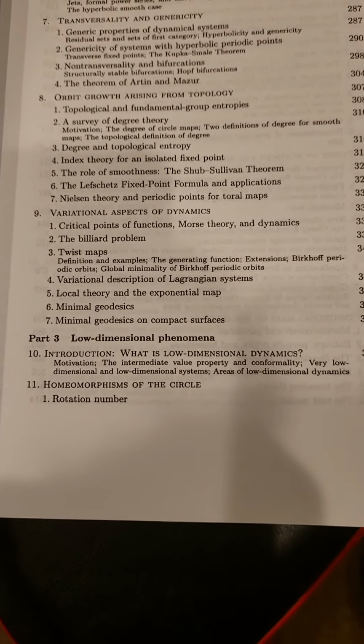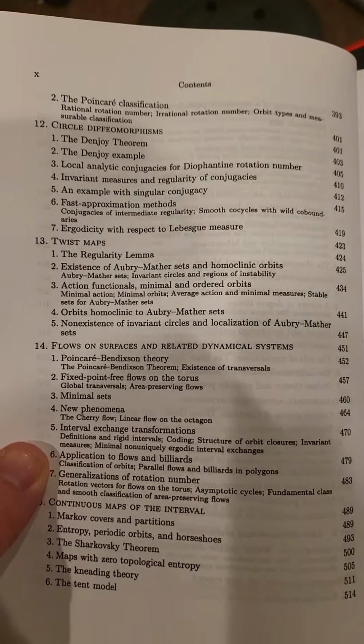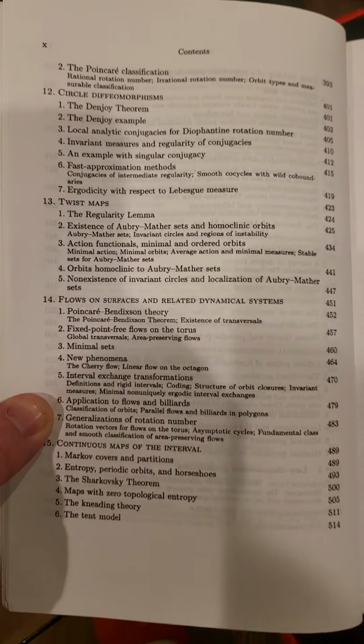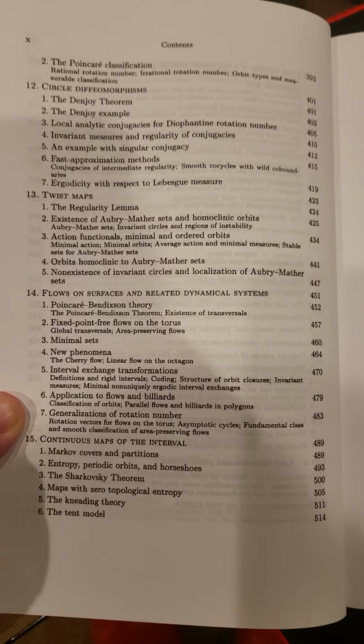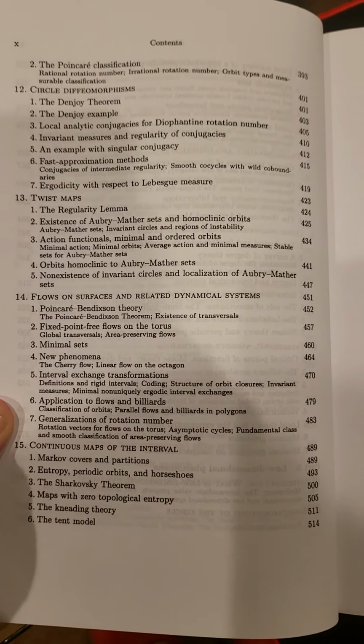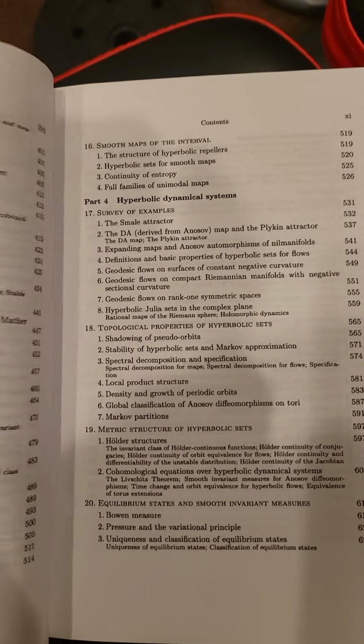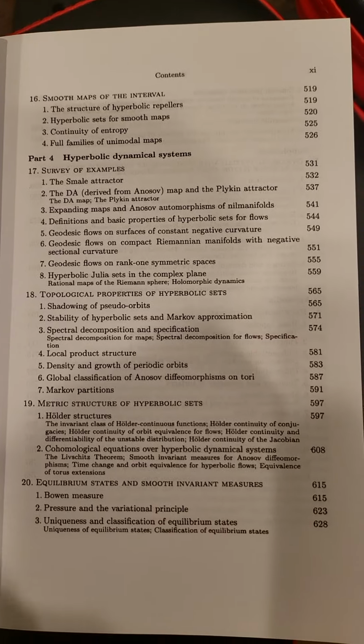And then Part 3 is going to be low-dimensional phenomena. So we have an introduction, where we look at some homeomorphisms of the circle, circle diffeomorphisms, twist maps, flows on surfaces and related dynamical systems, continuous maps of the interval, and smooth maps of the interval.